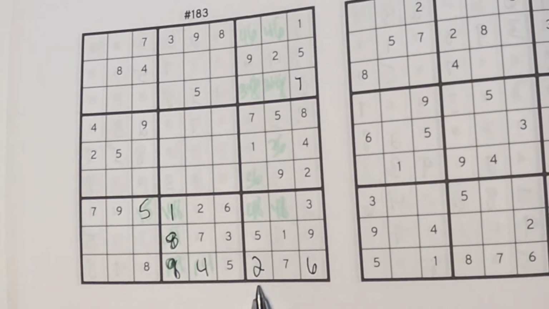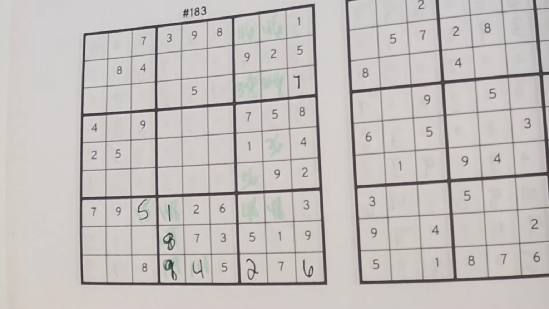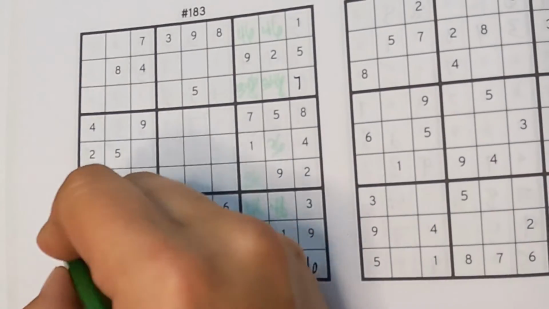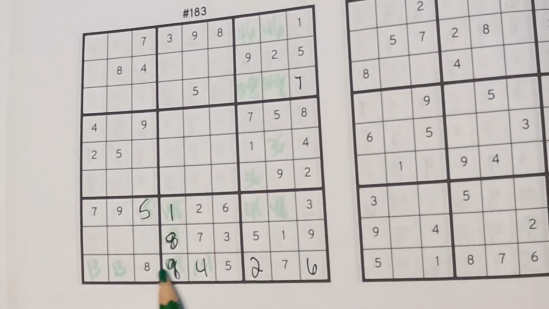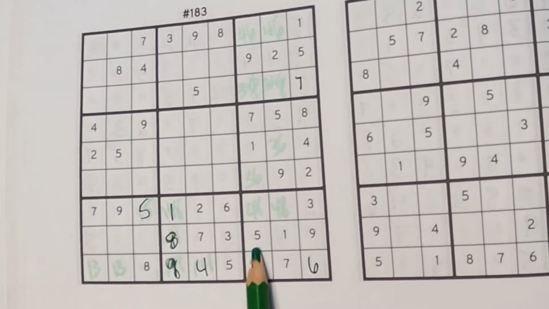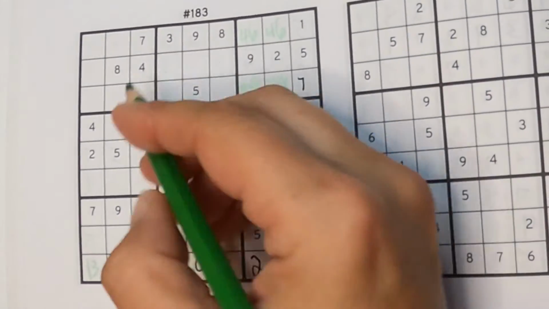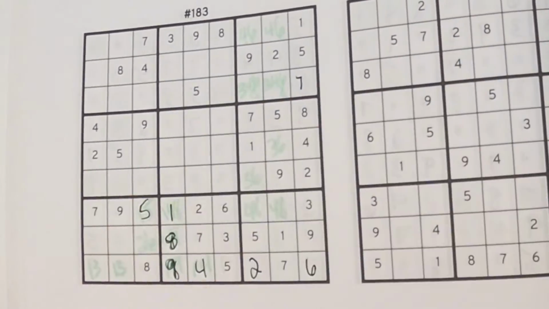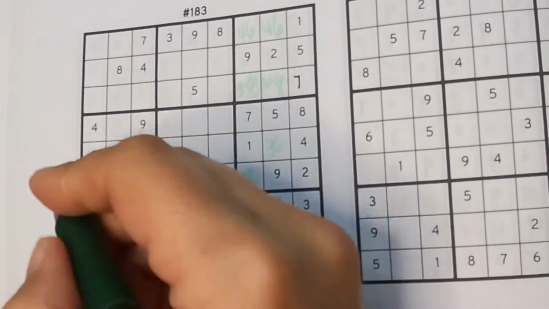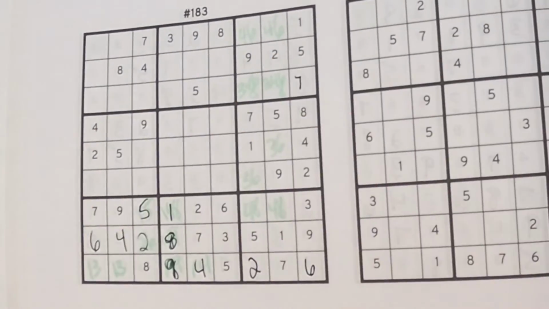So if we look at this row now, we're missing 1 and 3. And I don't see any help. So 1, 3, 1, 3. And for this row now, we're missing 2, 4, and 6. We've got a 4 here, so 2, 6, 2 and 4 here. So that means this is our 6, 2, 4.